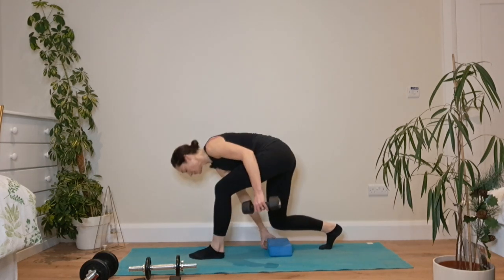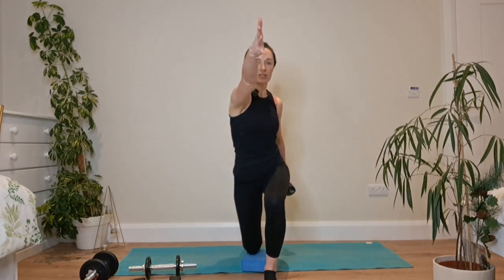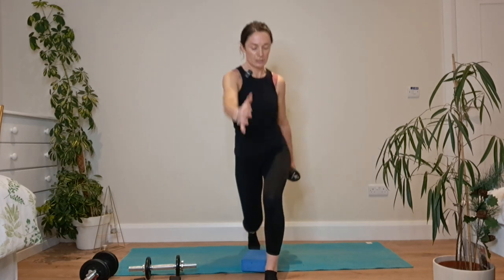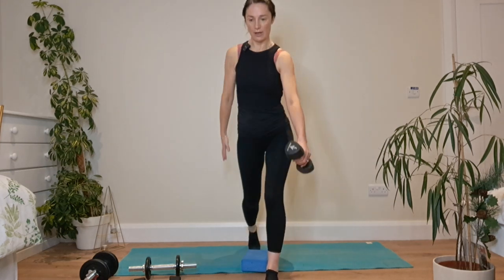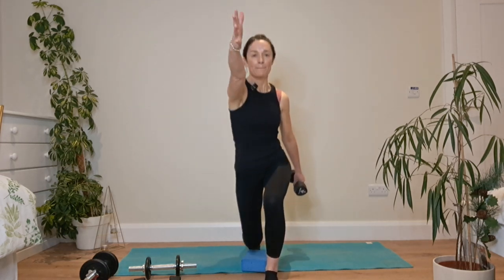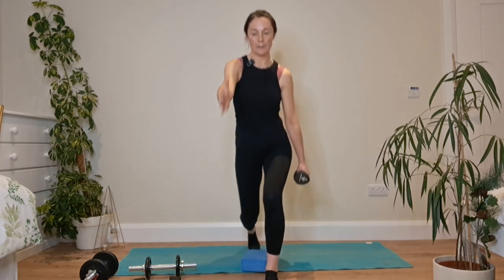So from the front it looks like this. So you're reaching slightly across and you really feel that front thigh and glute work. Let's go. 5 and 4, 3. So you're getting that back knee directly down towards the floor or block.